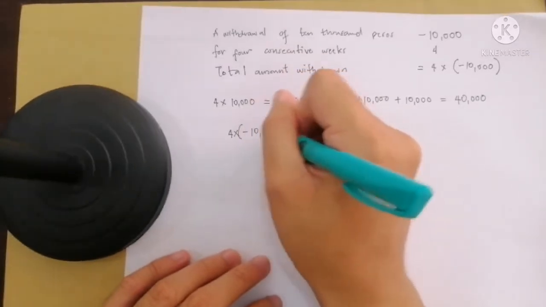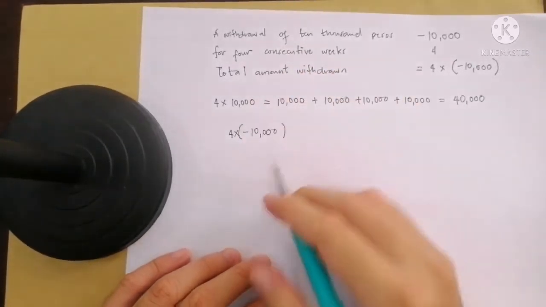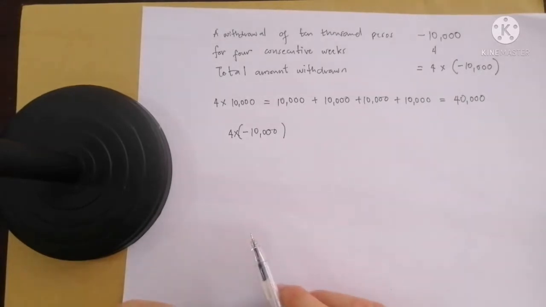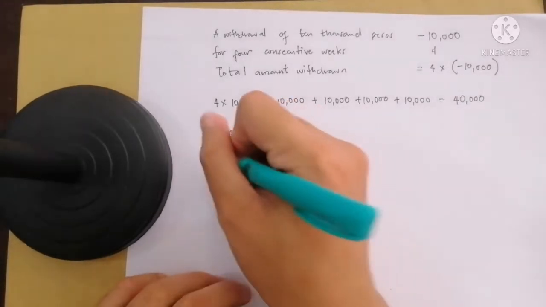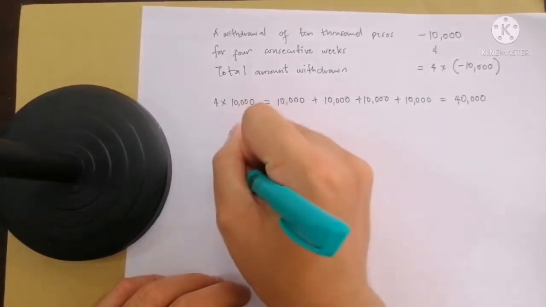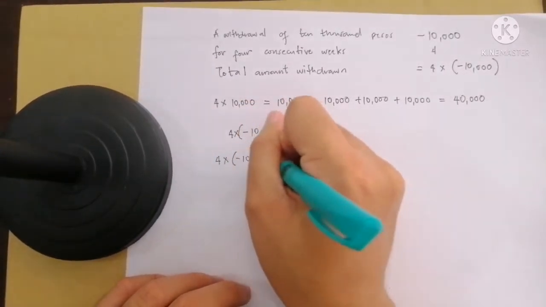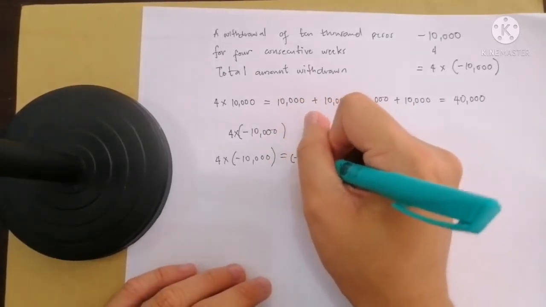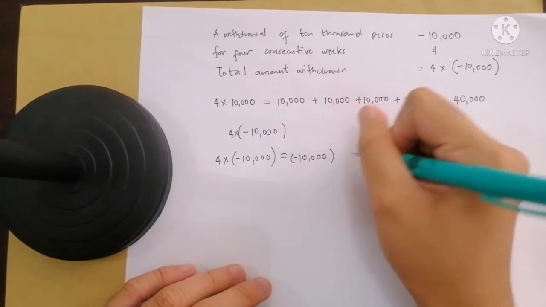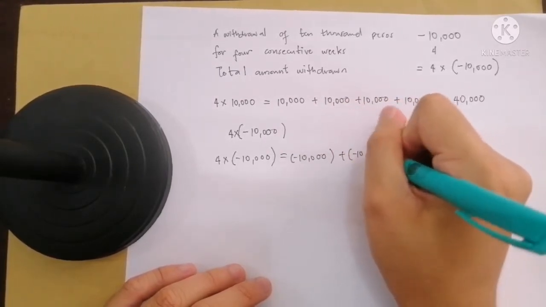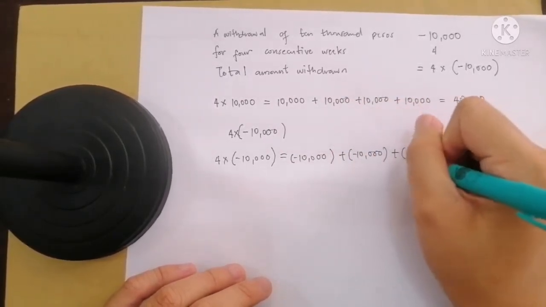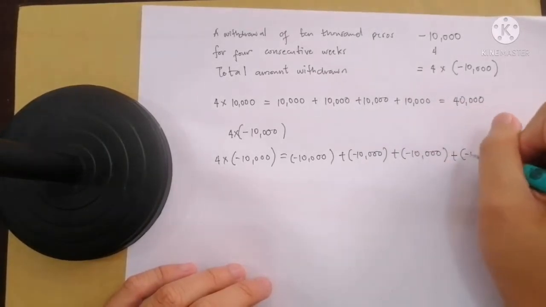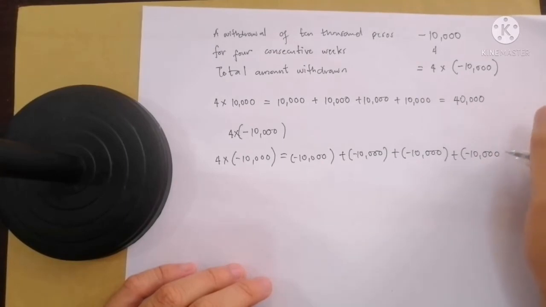negative 10,000. Or shall we say, to find the product of 4 and negative 10,000, we also use repeated addition. So we have here 4 times negative 10,000 is the same as negative 10,000 plus negative 10,000 plus negative 10,000 plus negative 10,000.